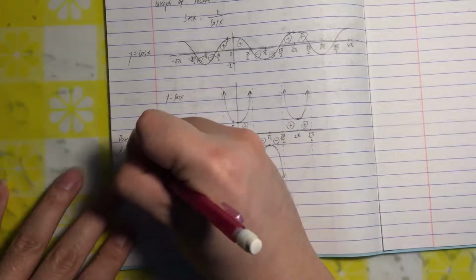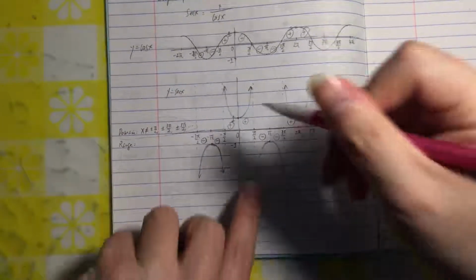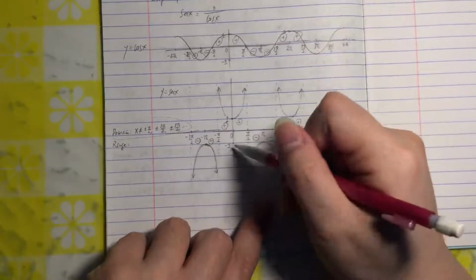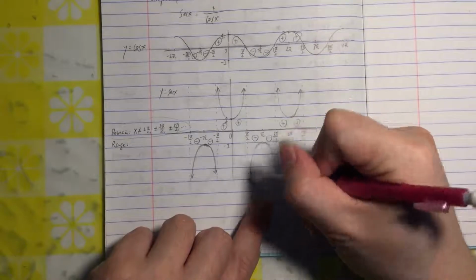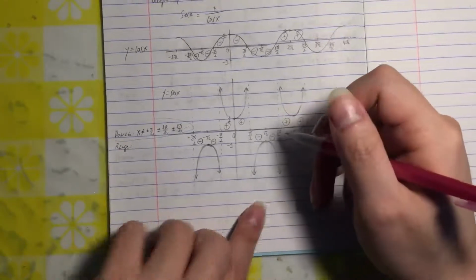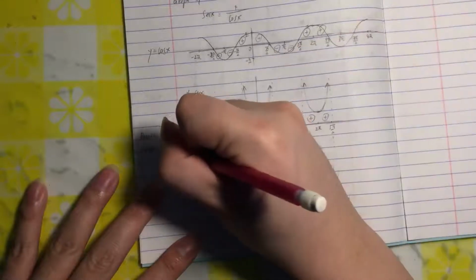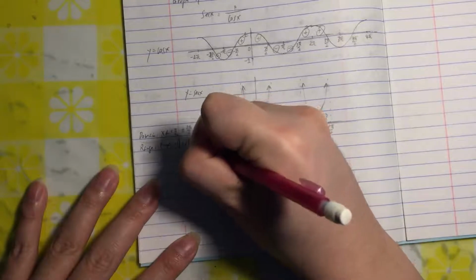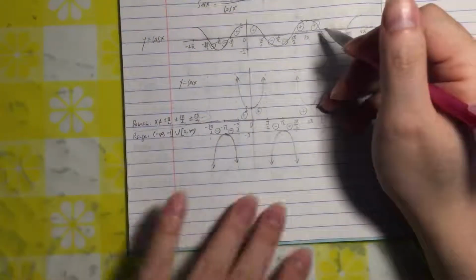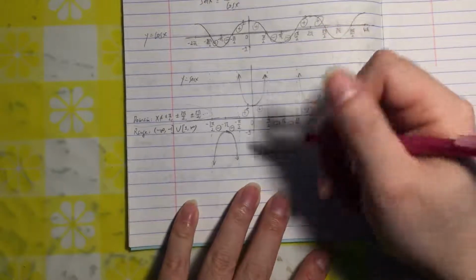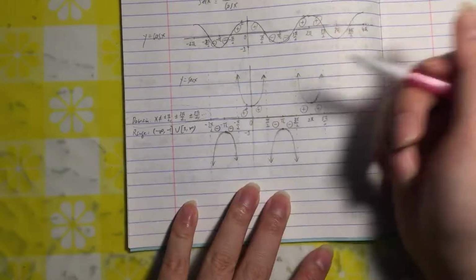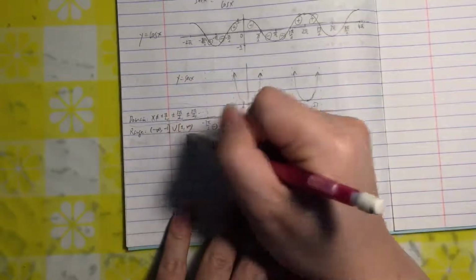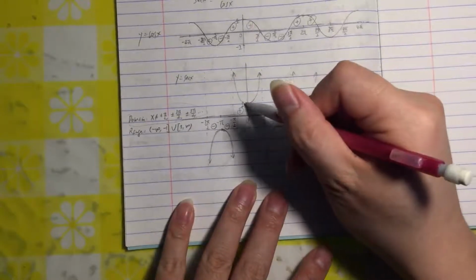For the range, it starts from 1. It's from 1 to infinity. On the other side, start from negative 1, from negative 1 to negative infinity. So for the range, there are two pieces. From negative infinity to negative 1, including negative 1, and from 1 to infinity. That's the range. Either from 1 to infinity or from -1 to -infinity. And 1 and -1 are included.